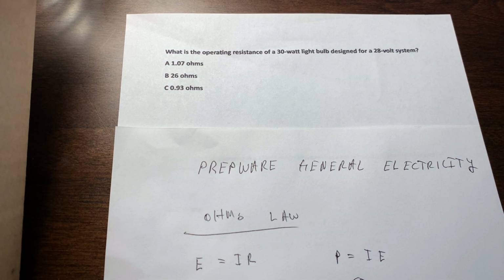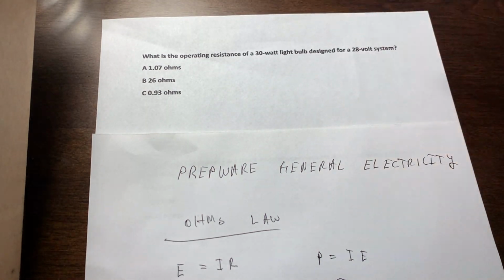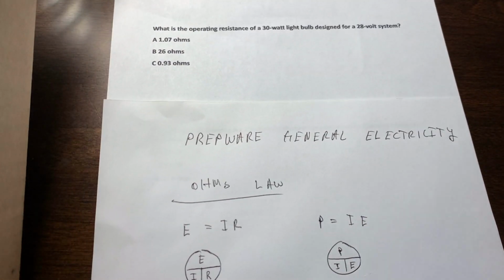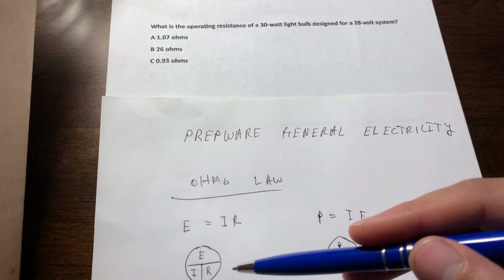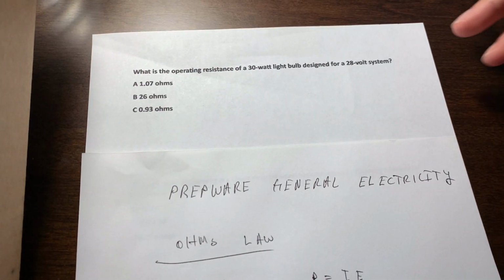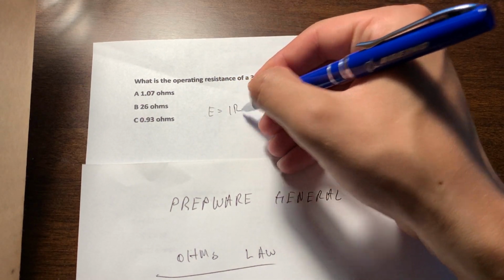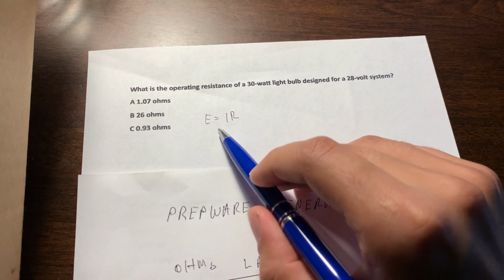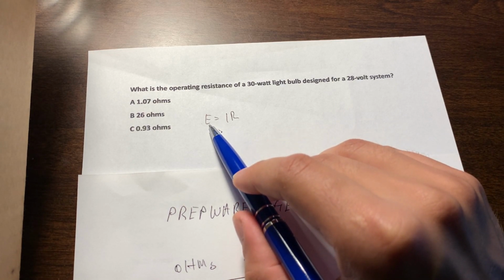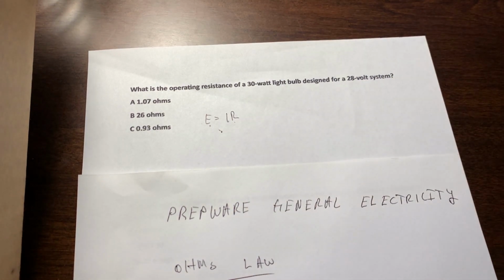What is the operating resistance of a 30-watt light bulb designed for a 28-volt system? So we're going to need the resistance, ohms, and we have two variables. We have watts and volts. We can use these formulas. So if you use E equals IR, we have E, we have volts, but we don't have current and we don't have resistance.